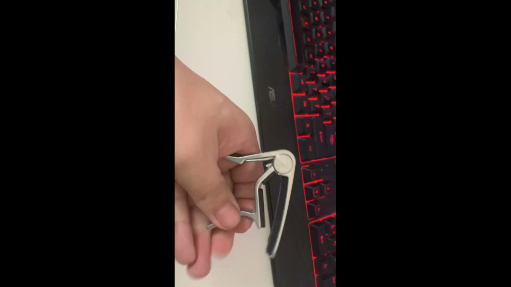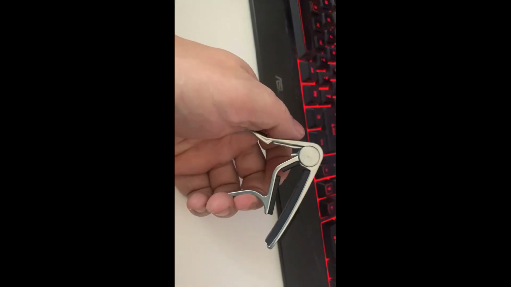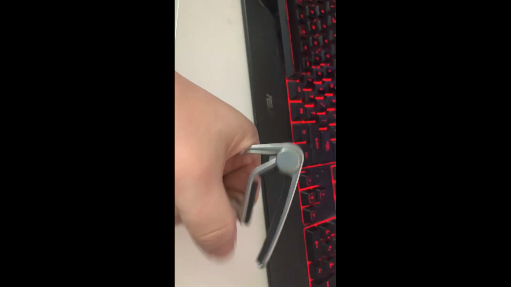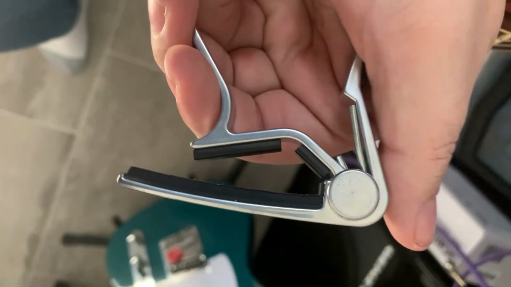To use the capo, you need to carefully attach it to the guitar neck. You've got to be really careful that you're not slightly bending any strings or anything, okay? You put it on the fret that you want the pitch changed to.